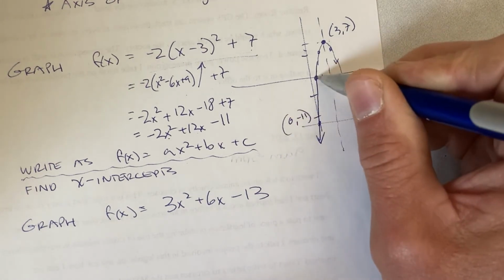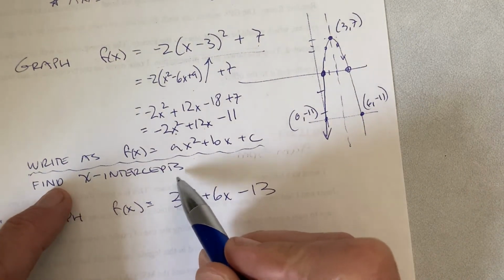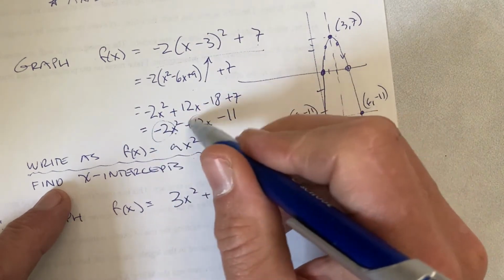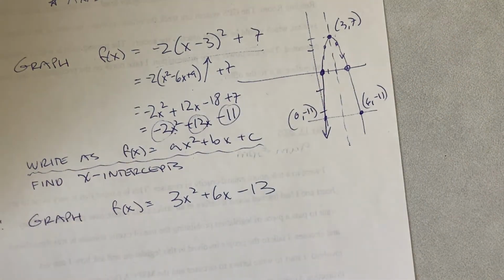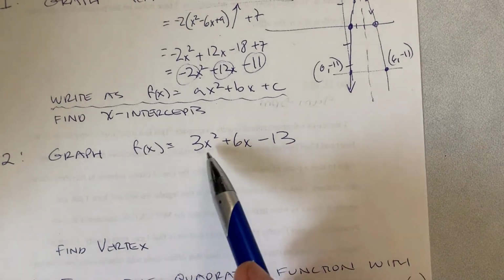And all that's left is to find these two x-intercepts, and we would just plug that into the quadratic formula using -2 for a, 12 for b, and -11 for c. And we don't have time to do that now. All right, but the next one is graph this.